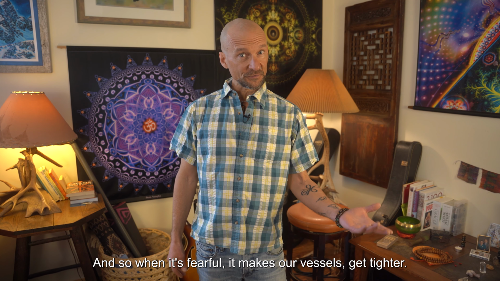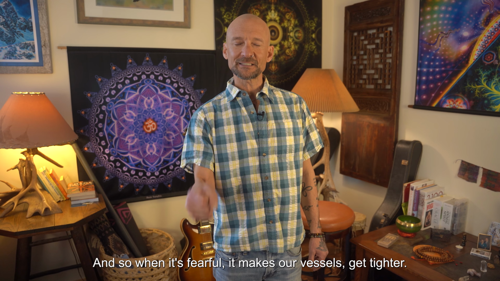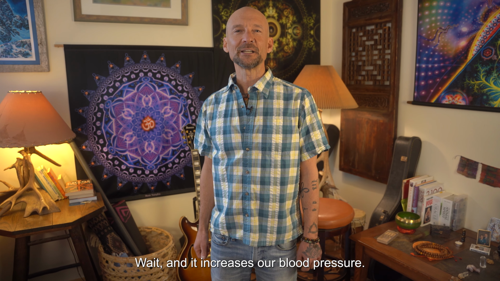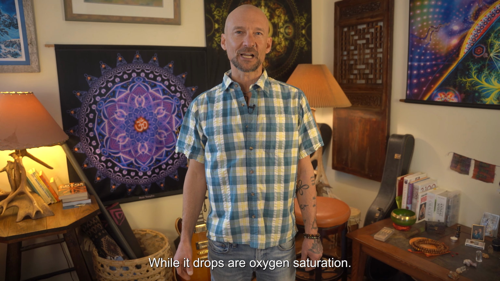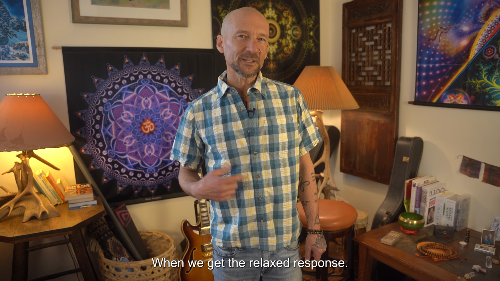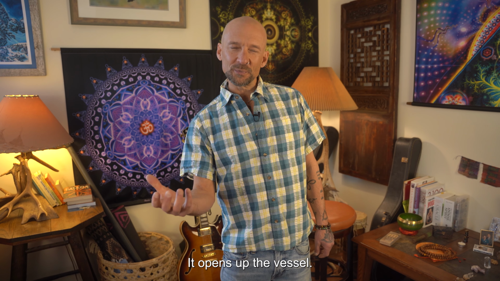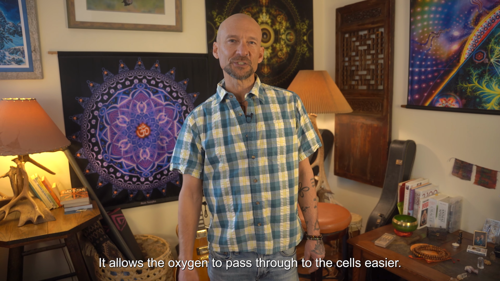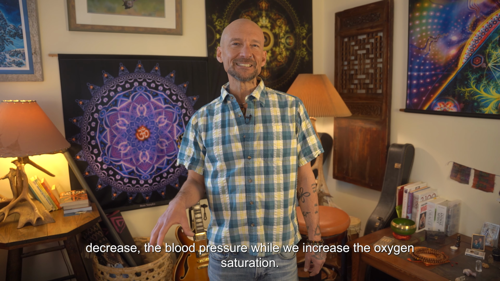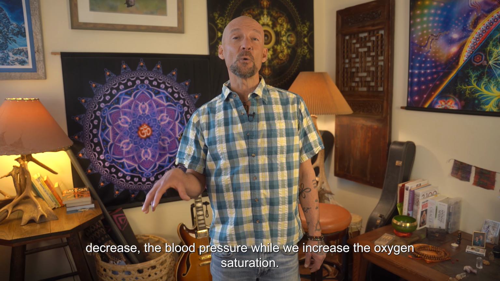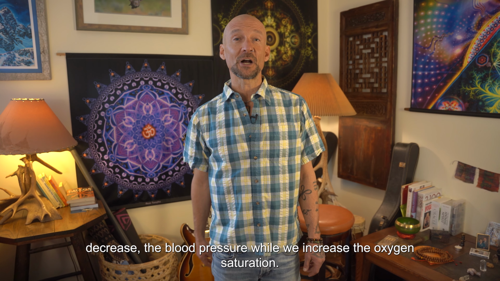And so when it's fearful, it makes our vessels get tighter. It increases our heart rate, increases our respiratory rate, and it increases our blood pressure while it drops our oxygen saturation. When we get the relaxed response, it opens up the vessel. The vessel becomes more permeable. It allows the oxygen to pass through to the cells easier. And so we decrease the heart rate, decrease the respiratory rate, decrease the blood pressure, while we increase the oxygen saturation.